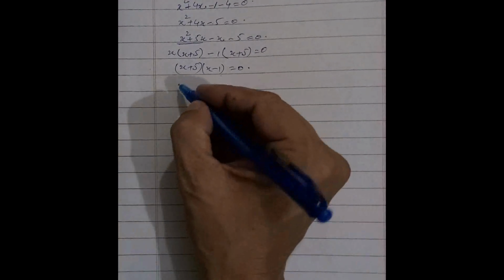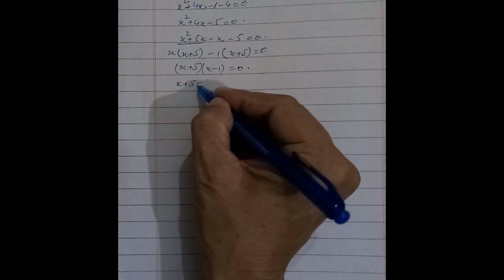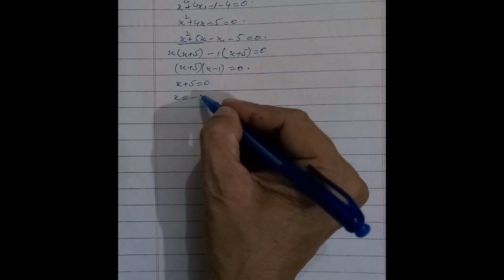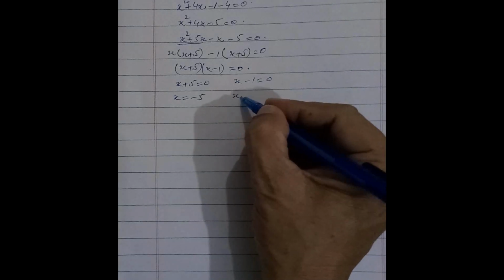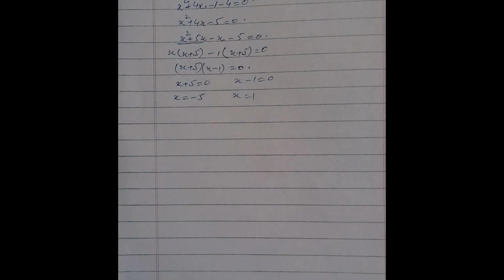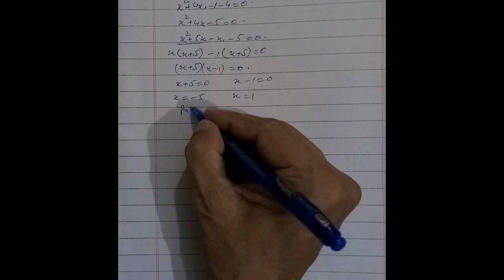In this way, we get the two values of x, which are: x plus 5 is equal to 0, x is equal to minus 5, or x minus 1 is equal to 0, x is equal to 1. And now we put these two values of x, x is equal to minus 5 and x is equal to 1, in equation 3.